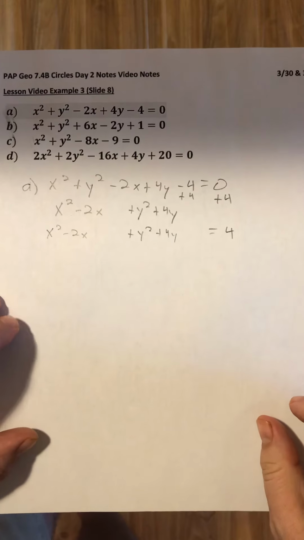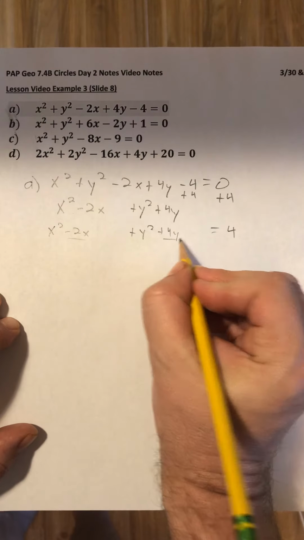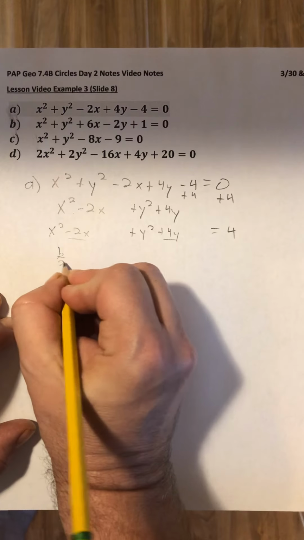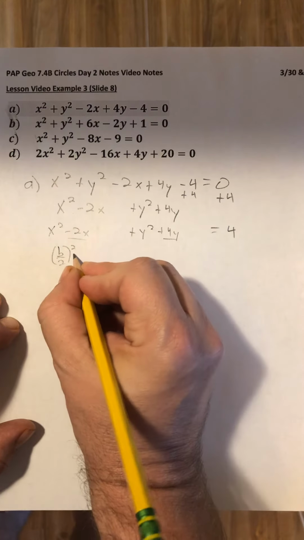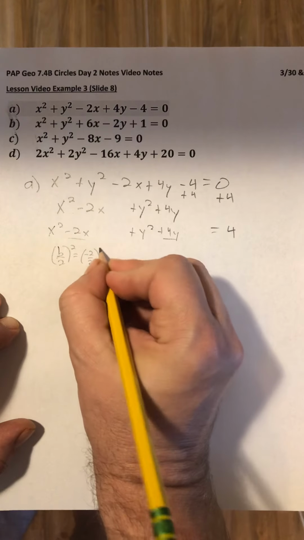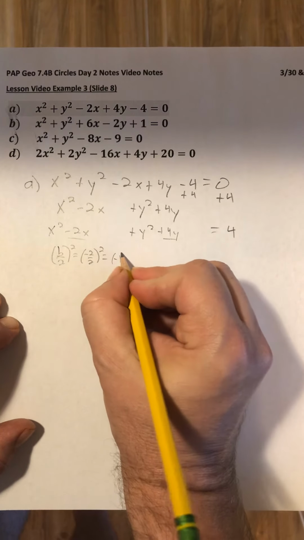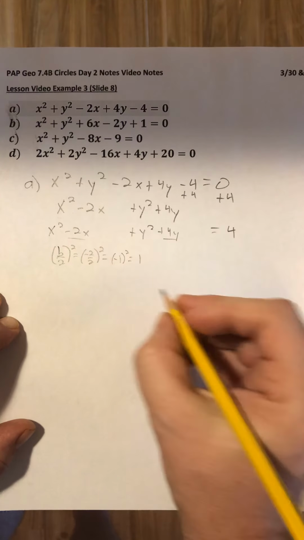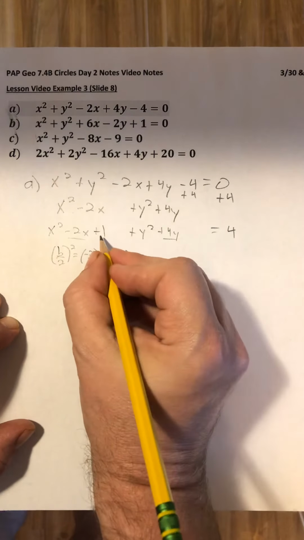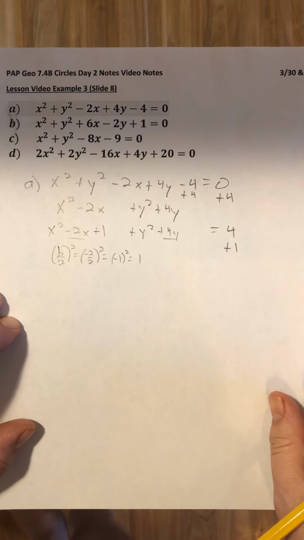Well, now what I've got to do is find the term that completes this square, and find the term that completes this square. So remember, I'm going to use my b over 2 squared to find those terms, and in the case of my x terms, that's going to be negative 2 divided by 2, squared, which is negative 1 squared, which is positive 1. So I'm going to have to add 1 to this to complete my square. Since I added 1 on this side of the equation, I'm also going to have to add 1 on that side of the equation.